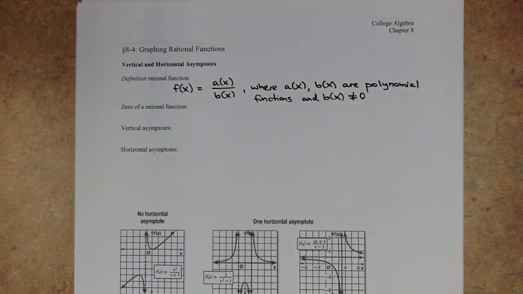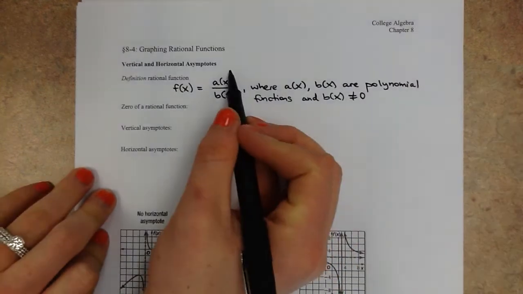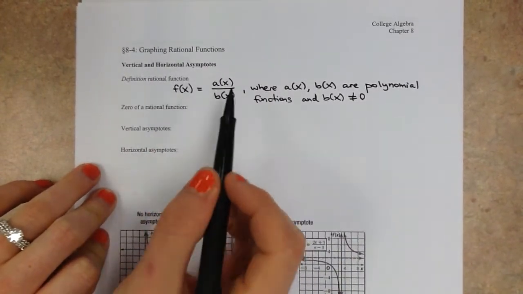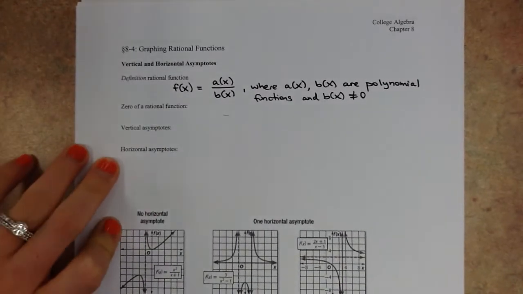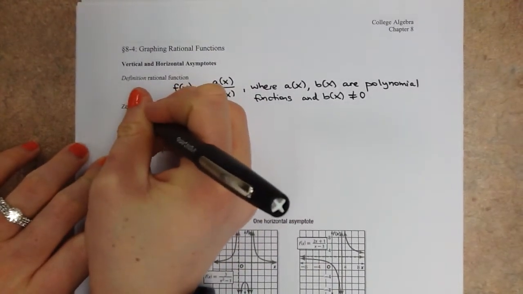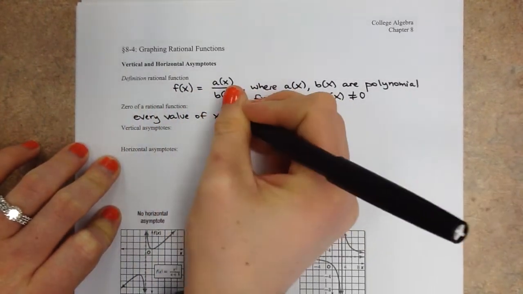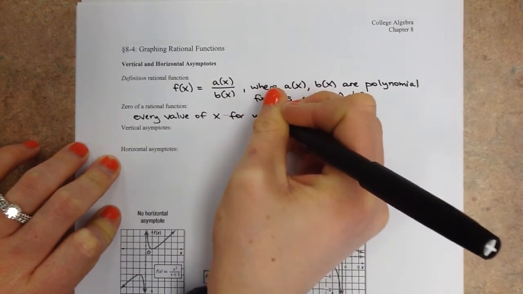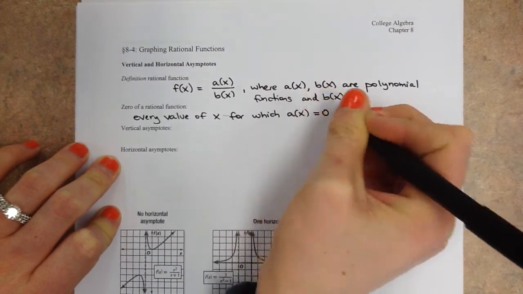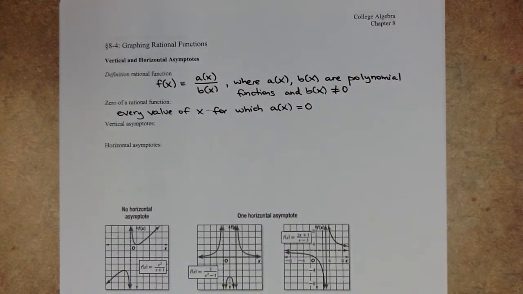Undefined is bad. So we've got three different pieces that we're really going to look at to graph these rational functions. First is the 0. We've used the word 0, we've used root, we've used x-intercepts. This chapter in the book uses 0, so I'm going to use 0. A 0 of a rational function: this overall thing is going to be equal to 0 whenever a of x is equal to 0. So a 0 of a rational function occurs at every value of x for which a of x equals 0. If you want to know where the zeros of the function are, set the numerator equal to 0.